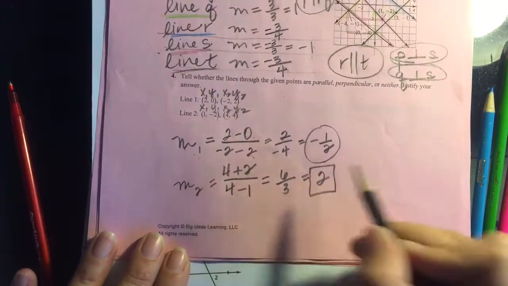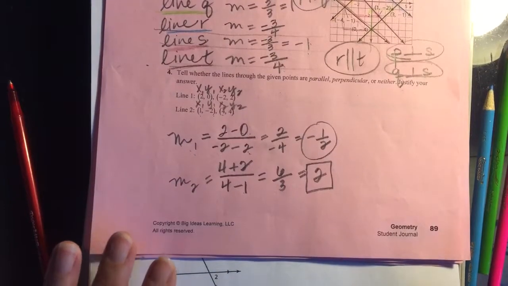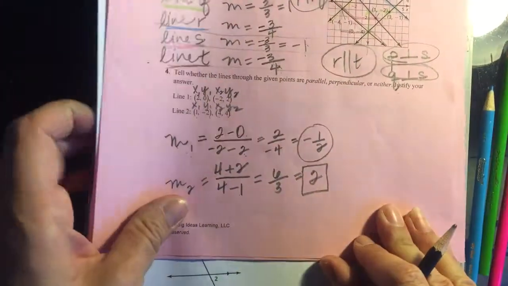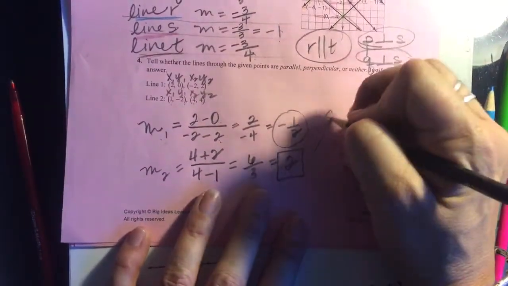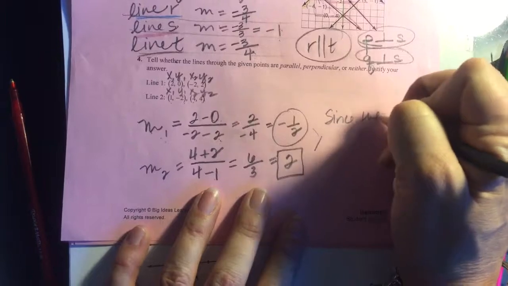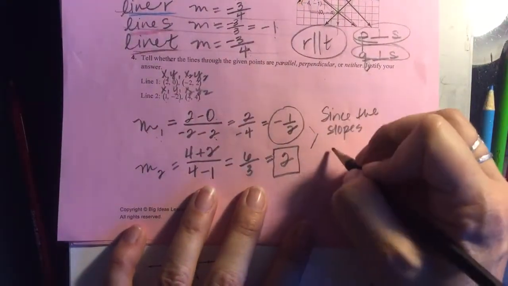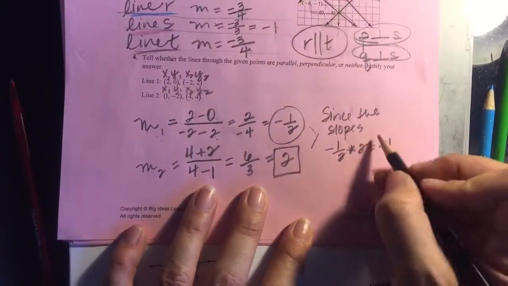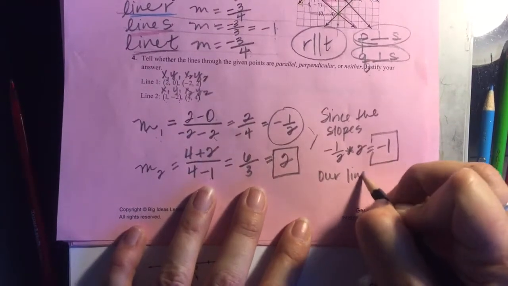So the slope of the first line is negative 1/2. The slope of the second line is 2. So that must mean that these lines are what? Related to each other. They've got to be perpendicular. Since the slopes are opposite reciprocals, well, actually, let's do this. Since the slopes' product is negative 1, our lines are perpendicular.